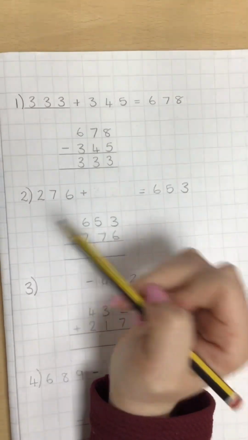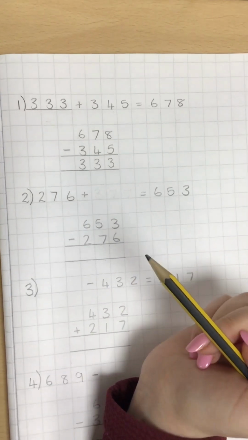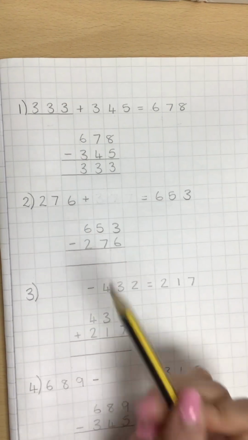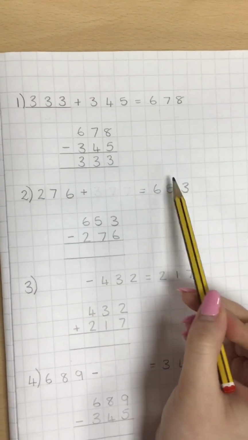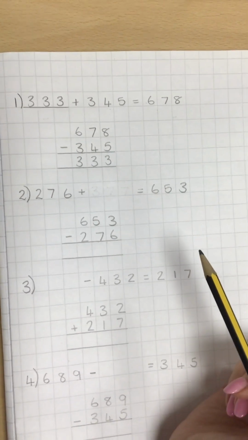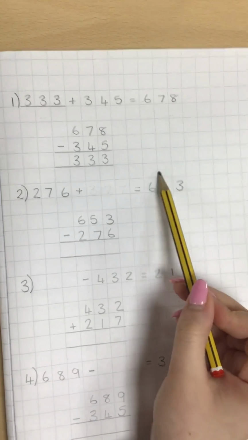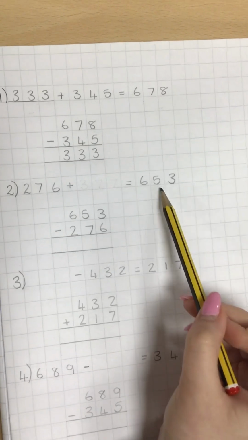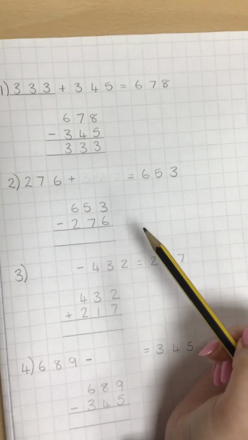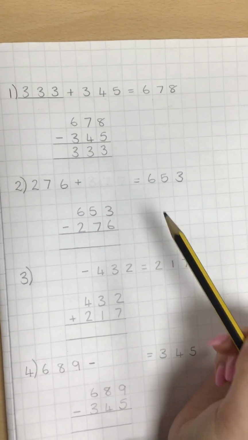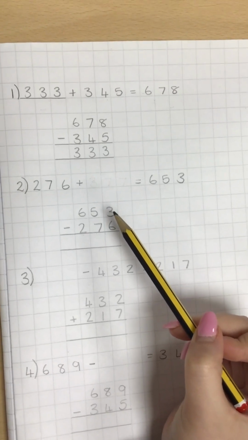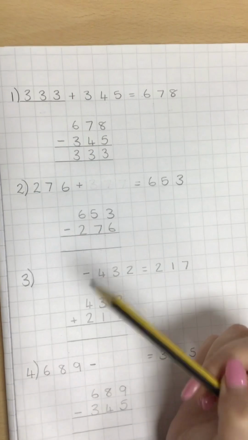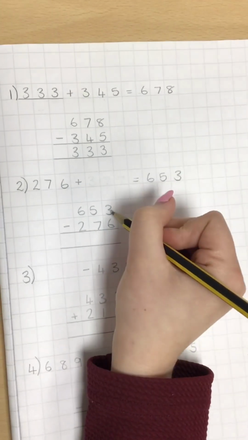Here we have another missing number problem where our second value is missing. Again, we want two values that add together to make our total, 653. This is our biggest number in the calculation, so we don't want to add. Instead, we should again do the inverse. 653 take away 276 to find our missing number.